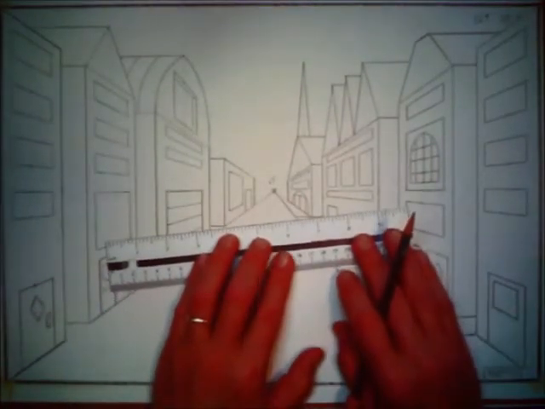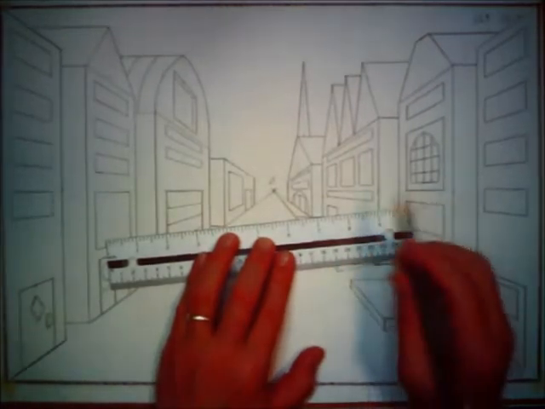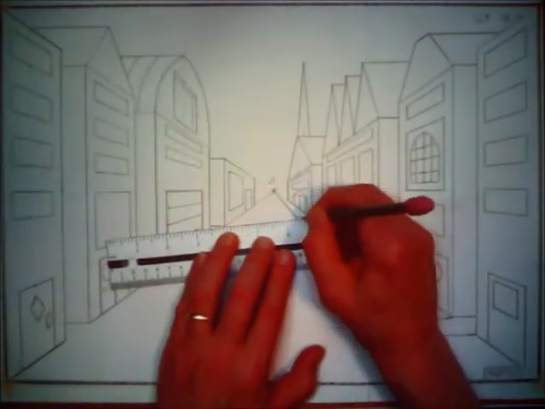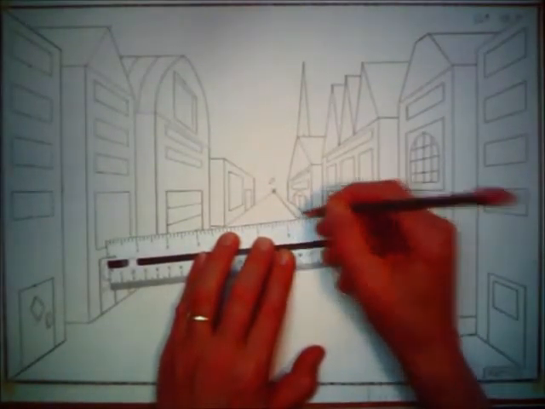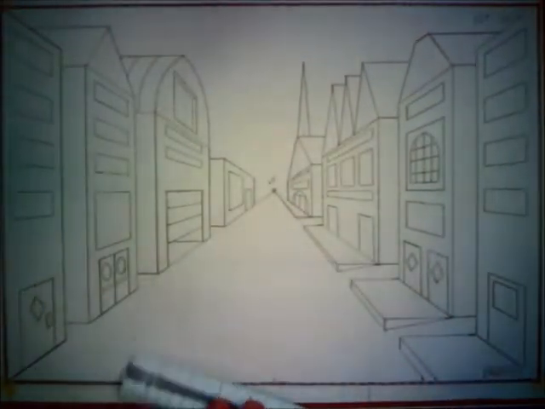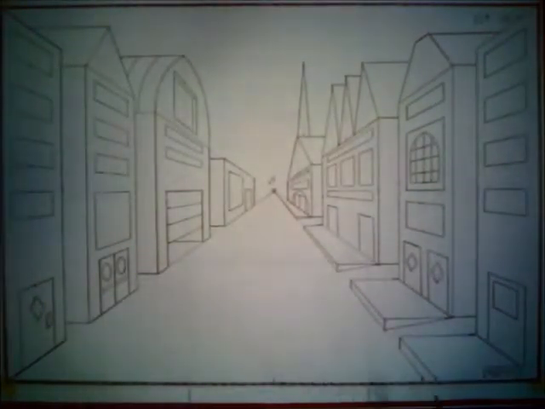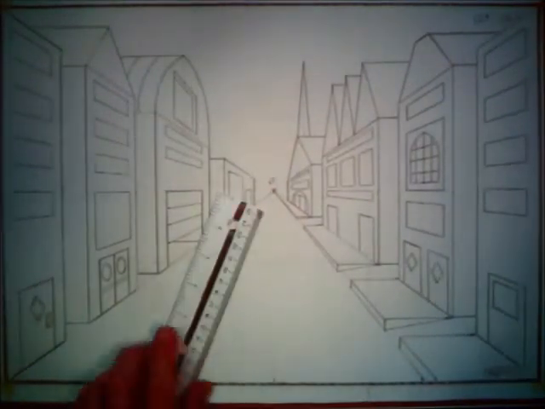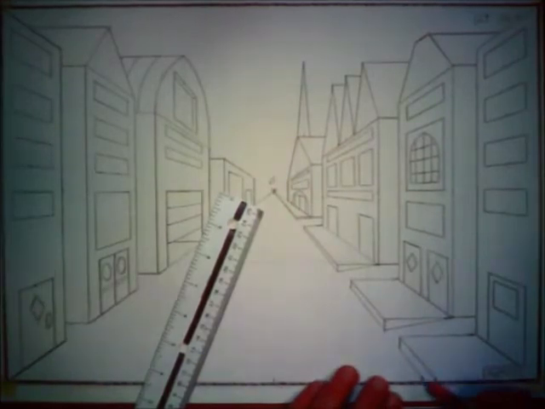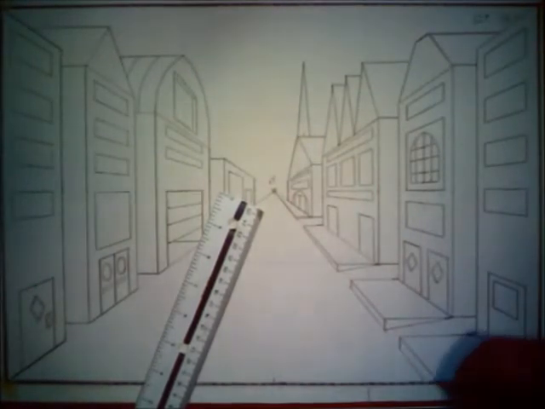So perspective is that idea, that illusion that makes objects and makes artwork appear to be three-dimensional. Like it really goes, like you're walking down the street, looking down the street as you go. Well, we're going to do the same thing. I'm going to clean up my markings down here at the bottom of the picture because I really don't want them to be a permanent part of the picture. And I'm going to just extend that carefully.